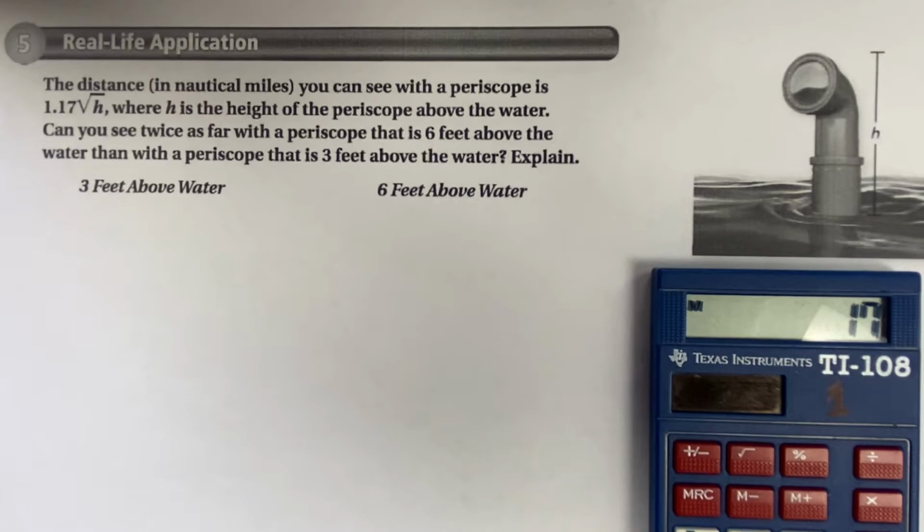Today we're going to be talking about a real-life application. Again, this isn't something that everybody would do, but it's how it does apply to real life, or one example of it. So the distance in nautical miles you can see with a periscope is 1.17 times the square root of h, where h is the height of the periscope above the water.